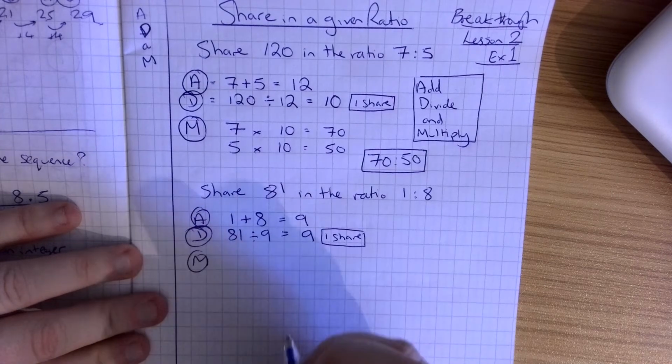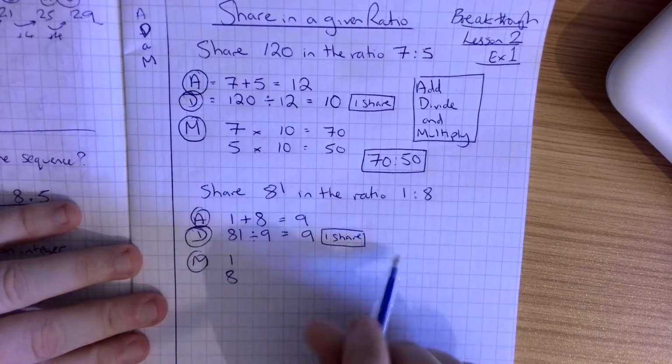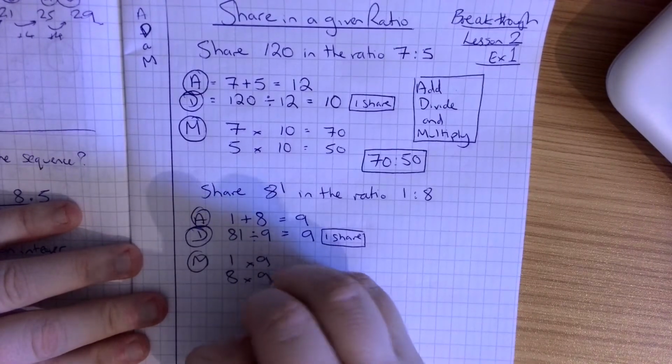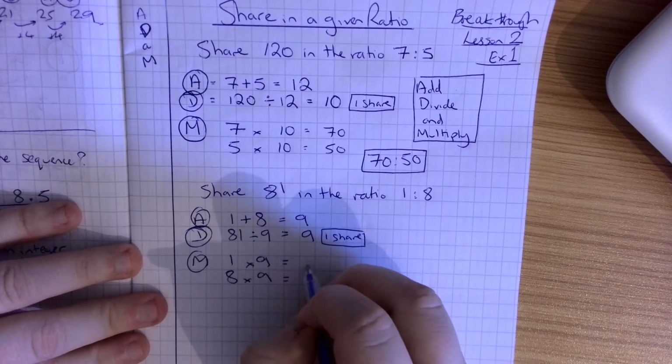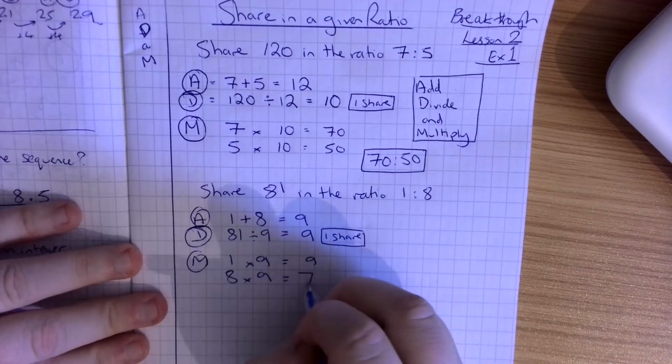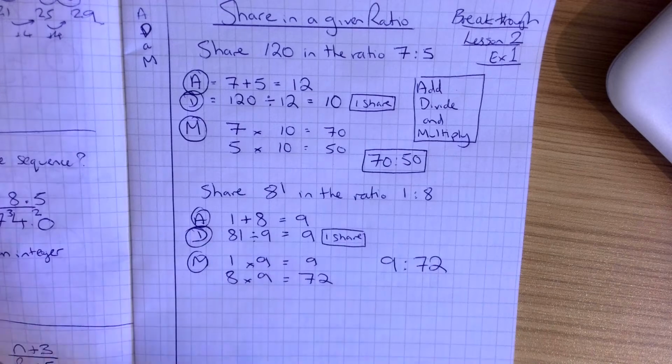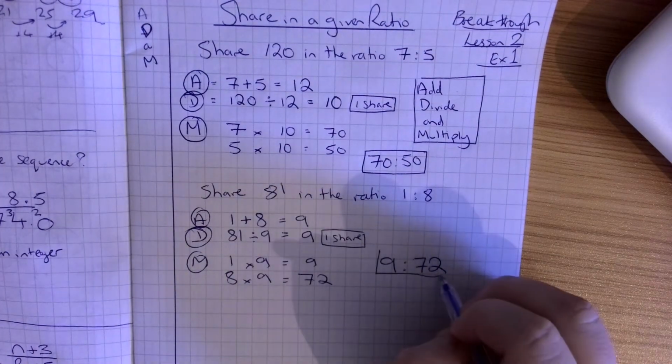And finally our multiply stage, where we have our 1 and our 8 from our ratio, and that gets multiplied by 9. 1 times 9 is 9, 8 times 9 is 72. So our answer is 9 to 72, and that's our final answer.